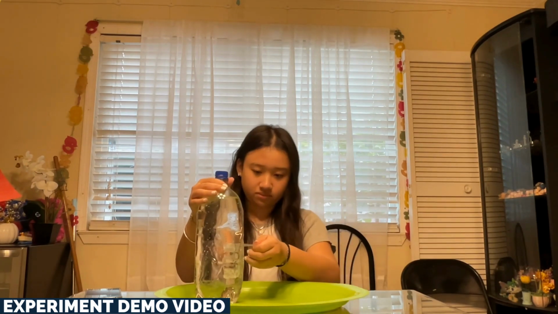Now you will fill the bottle with water. After you have filled up your bottle with water, you will now pull the tab and see what happens with the water pressure between each of the holes.